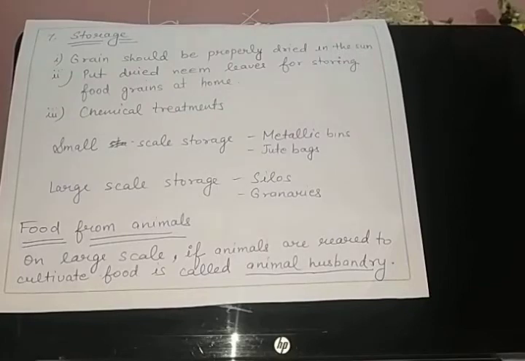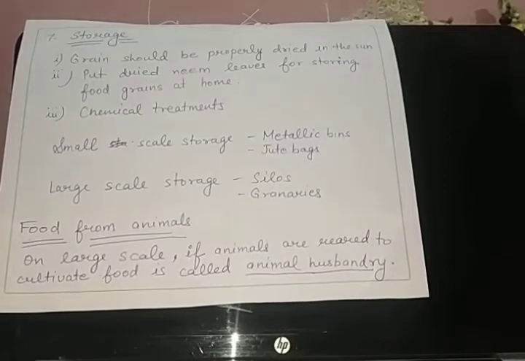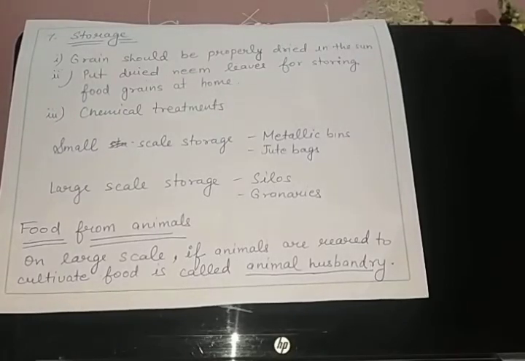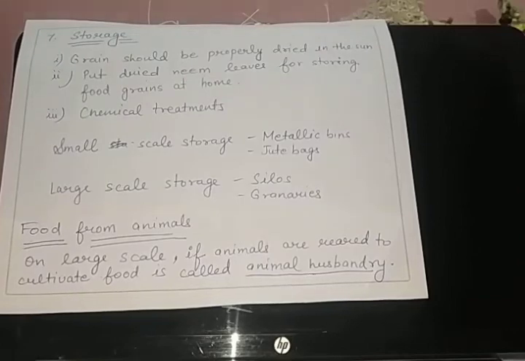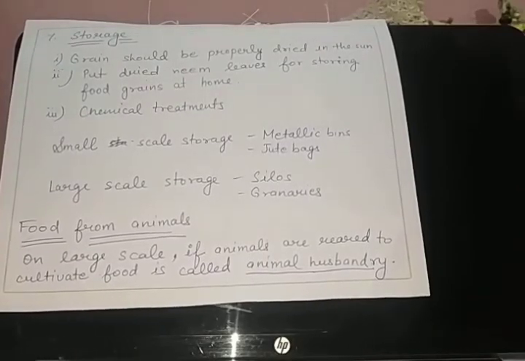First, it is dried under the sun, right? You would have also seen it at home. It is dried under the sun so that no moisture is there in the grain. Why? Because moisture attracts microbes, the bacteria, the fungus. They are going to damage the grains.